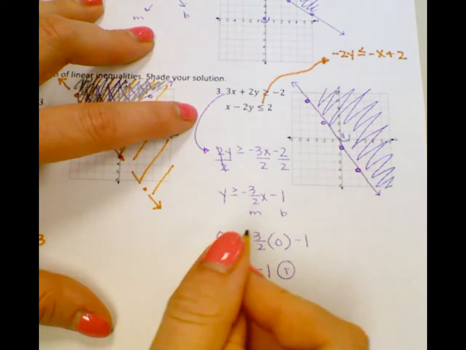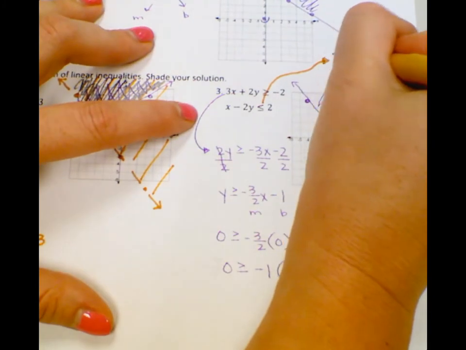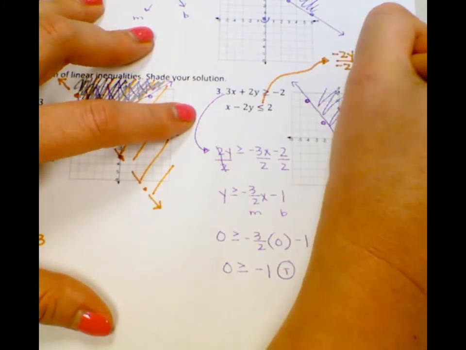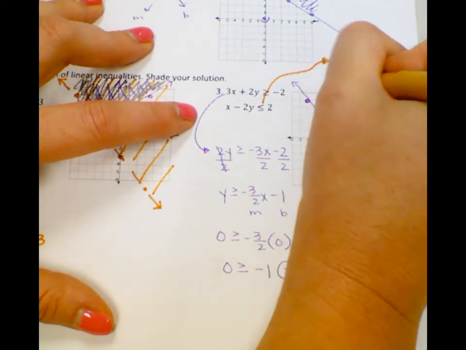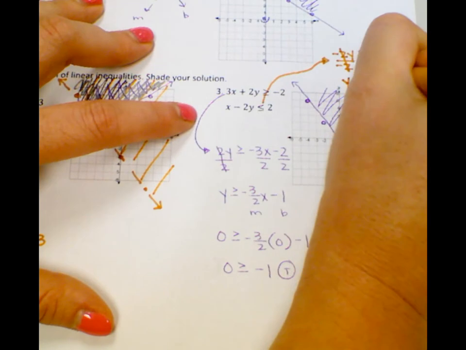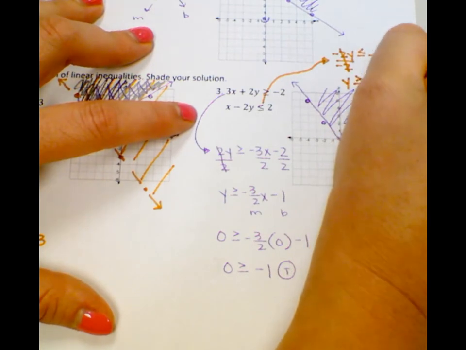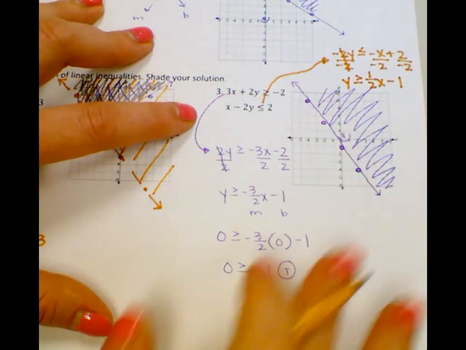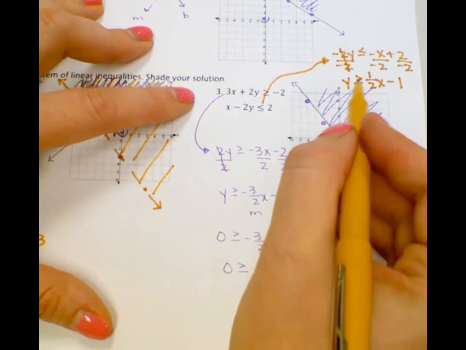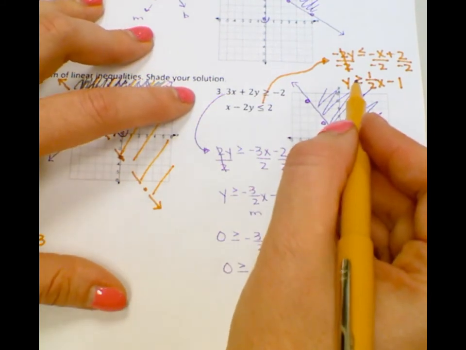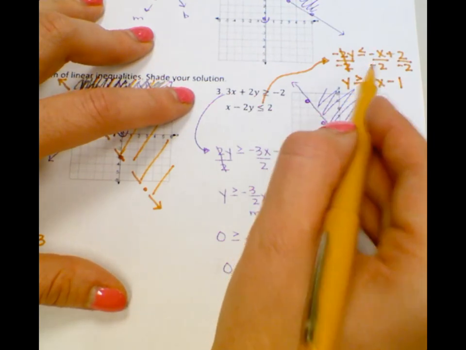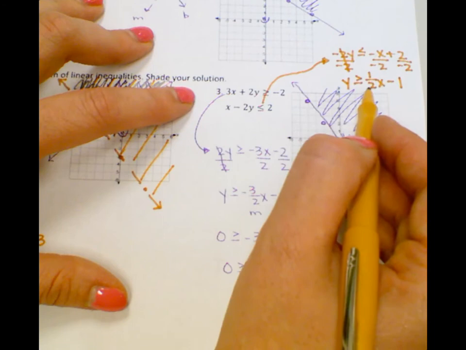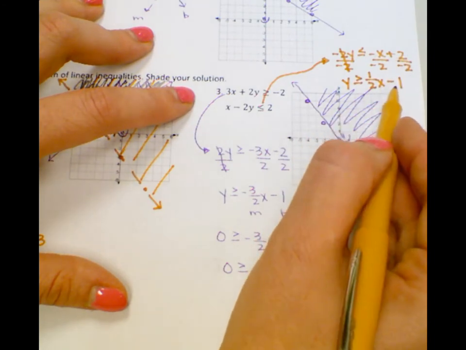Now here's the big thing. When I divide everybody by the negative 2, what happens to the inequality when I divide by a negative? Yes, it flips. You have to remember that, okay? Because if you don't, you're going to get the whole problem wrong. So I flip that inequality because remember, anytime you multiply or divide by a negative, you flip it. So negative and negative makes a positive. I have 1/2 here. 2 divided by negative 2 is negative 1.